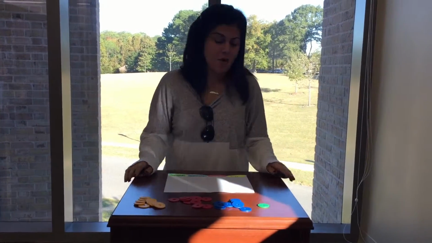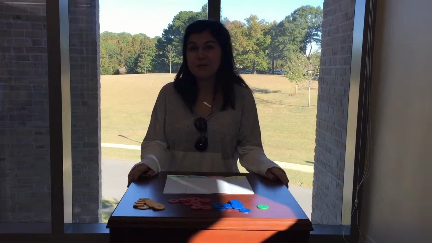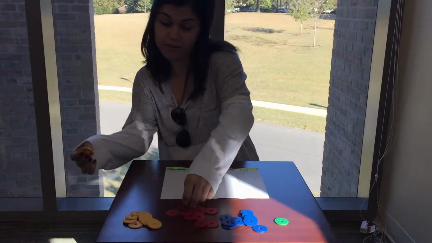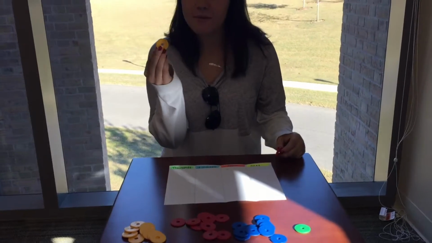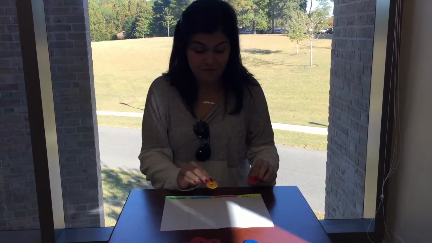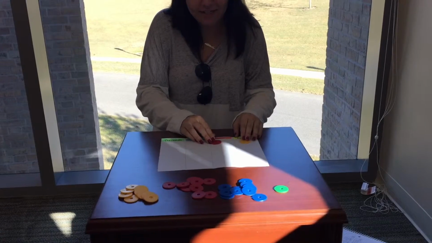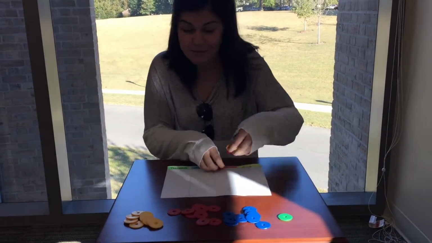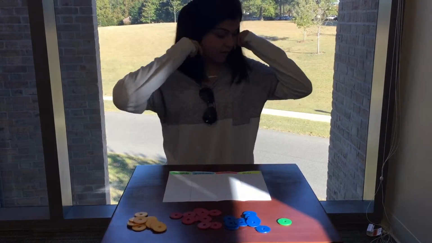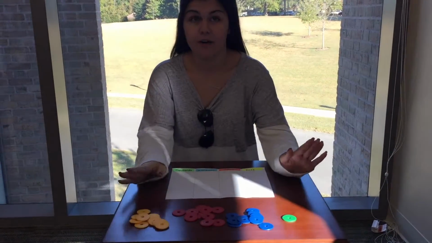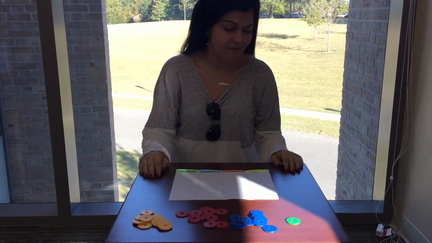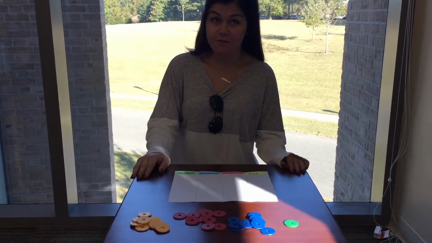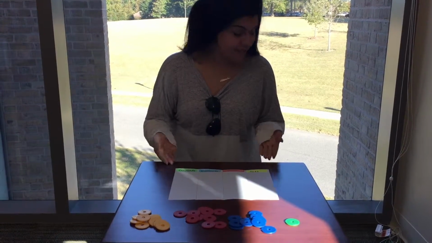Counting chips, which are a non-proportional and exchangeable model. Non-proportional because if the yellows represent the ones and the reds represent the tens, they are represented by objects of the same shape, colored chips of the same shape. So these chips require you to set values, like I said, ones, tens, hundreds, thousands, and are best used with a place value chart like this one.